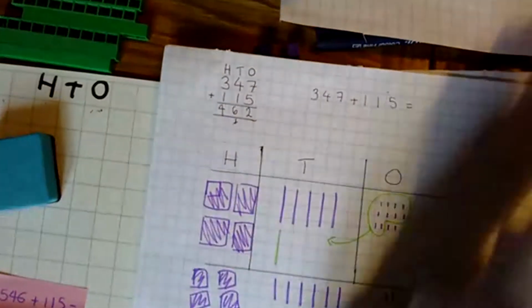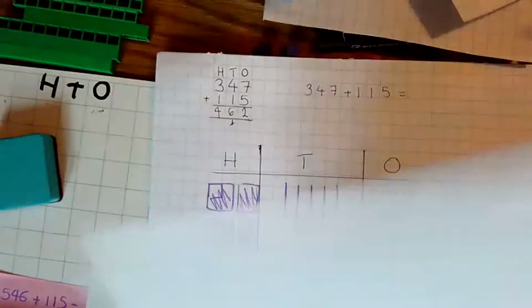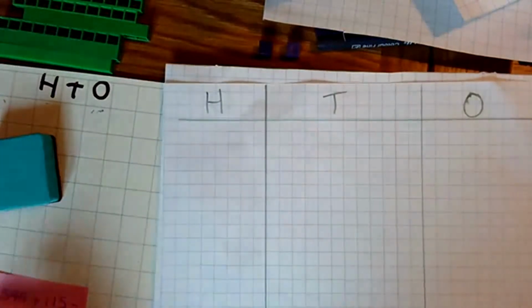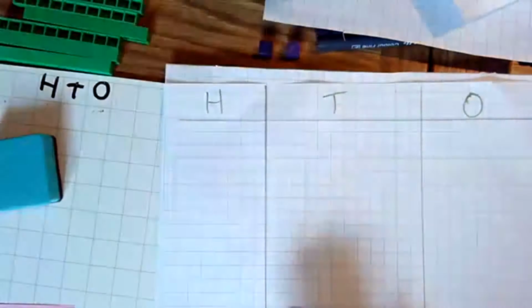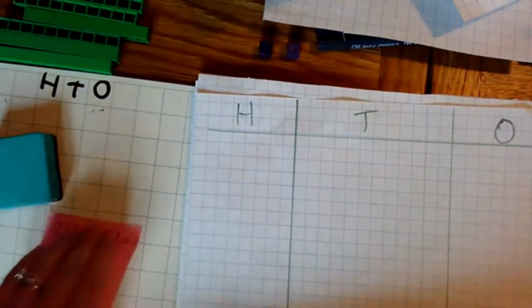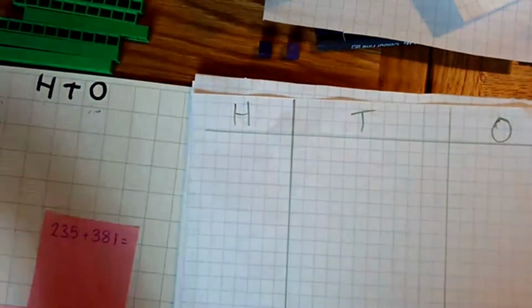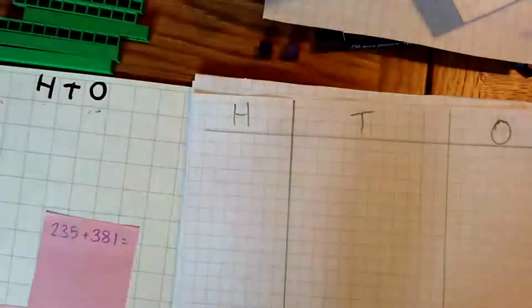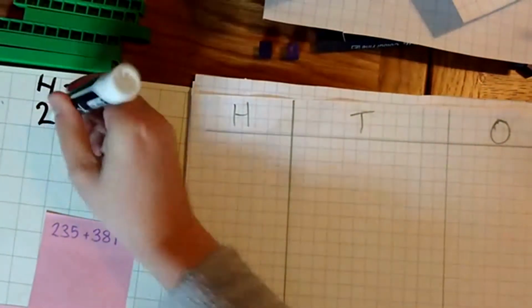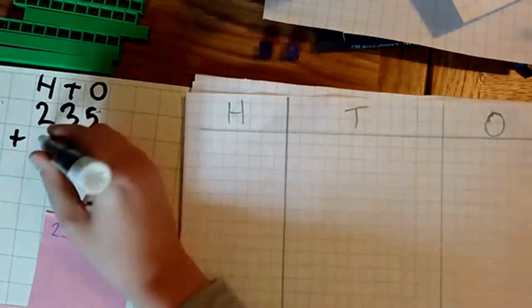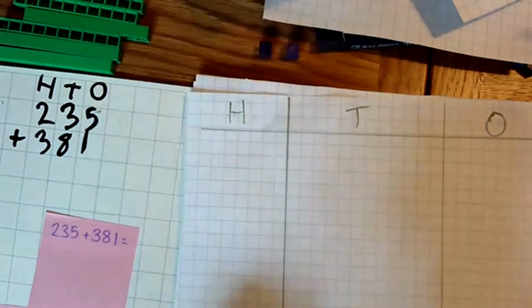This time we are going to be looking at regrouping from our 10s into our 100s. So let's have a look at our next equation. Our next equation is 235 add 361. My first step is I'm going to be writing out my equation. 235, I've already got my place value drawn at the top here, plus 381.